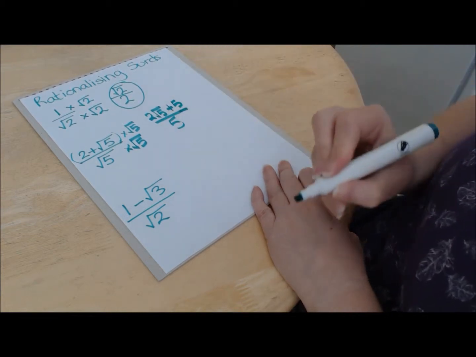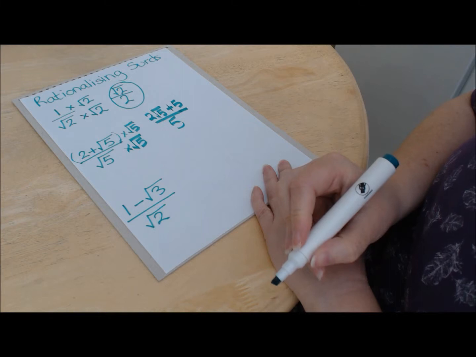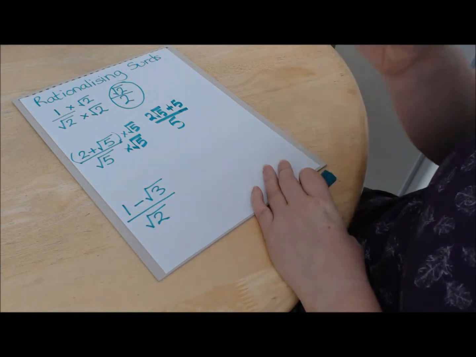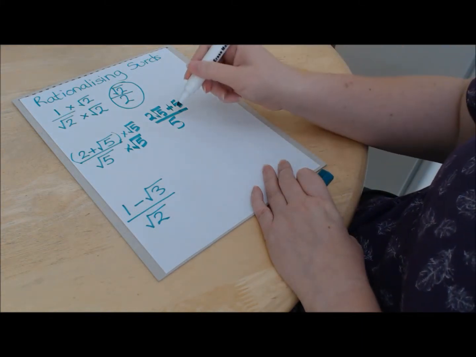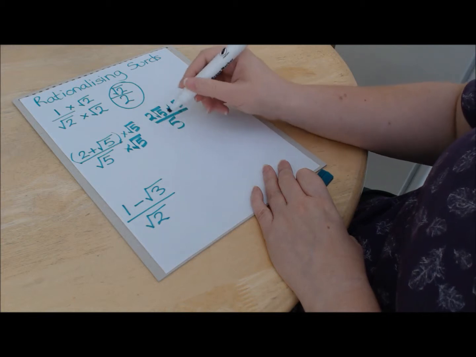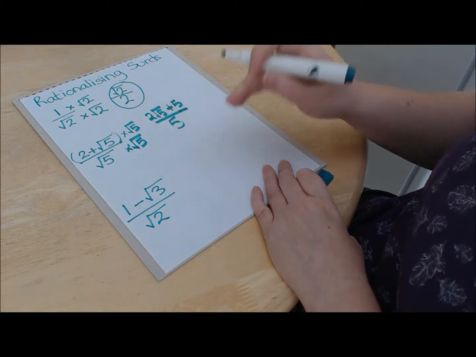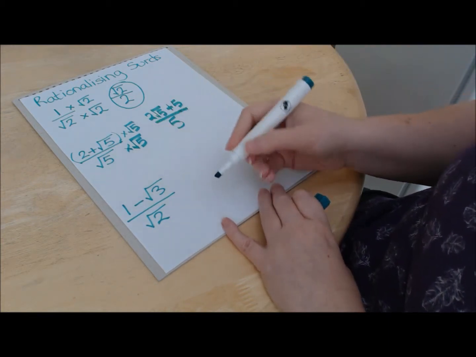And so this is our rationalised version: 2 root 5 plus 5 over 5. Remember that. It's all about not having it on the bottom, not about the top. We'll do one more here.